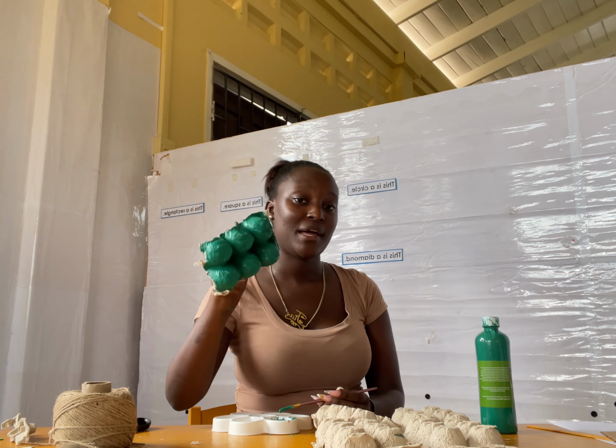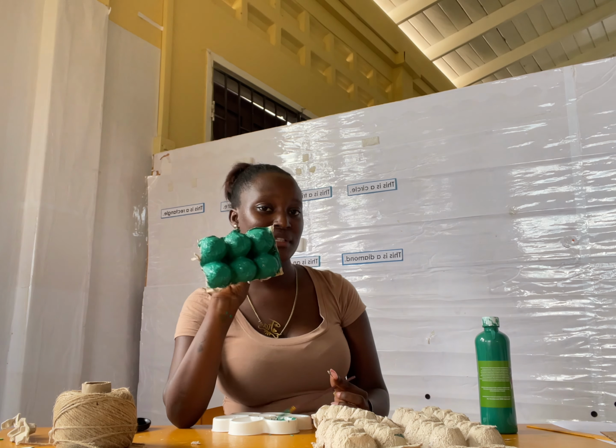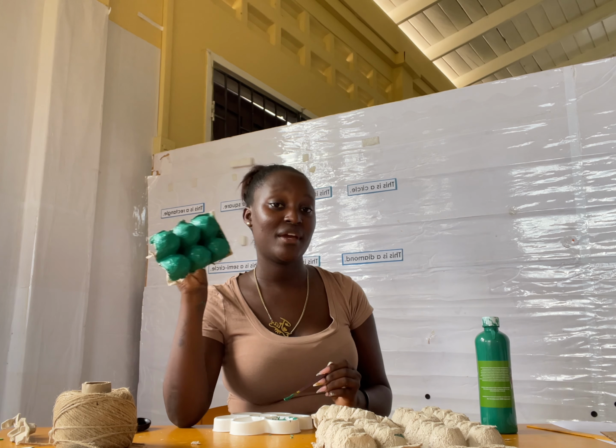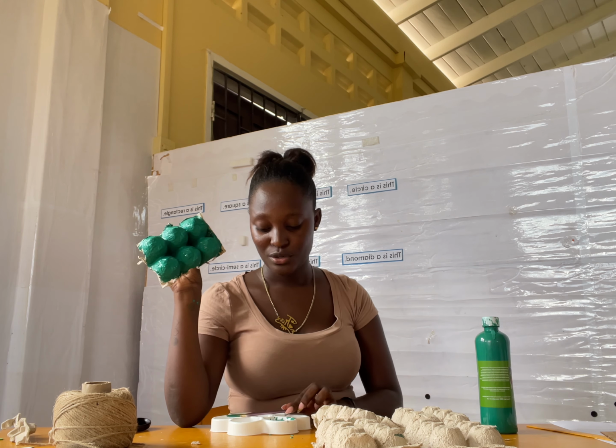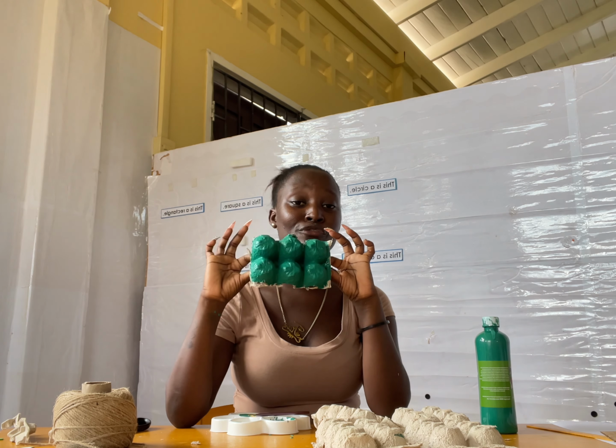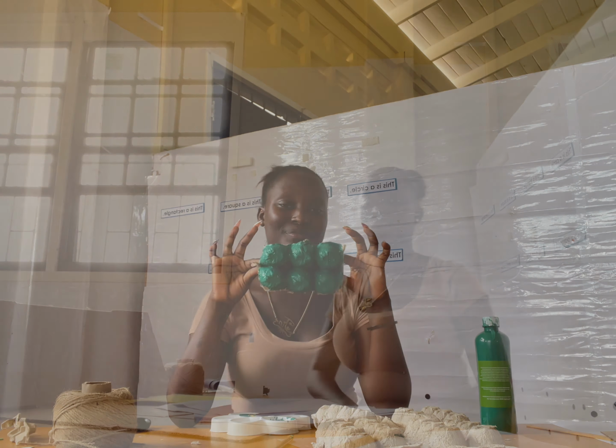One, and I'm going to do the three more and then put them in the sun to dry. While they are drying, I'm going to start making our farm. Okay guys, I have just finished painting the egg crate and putting it in the sun to dry. So I'm now going to start making my farm.